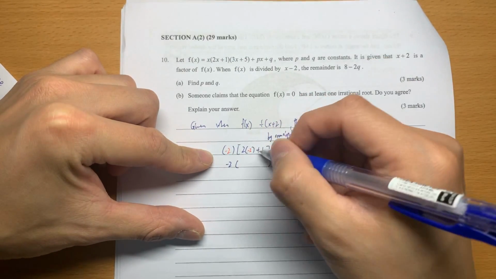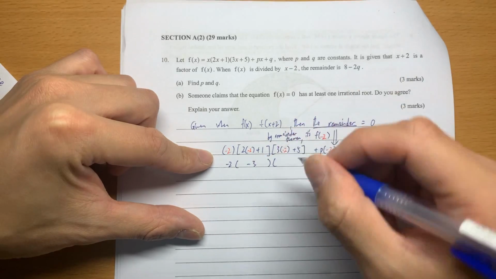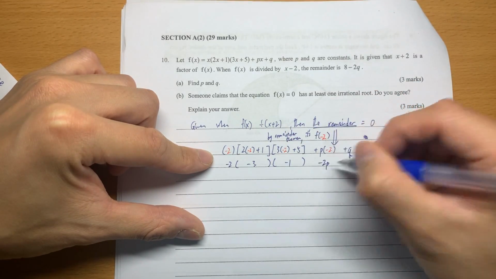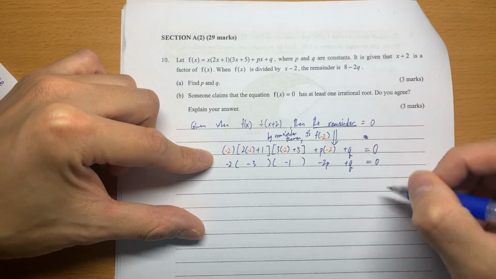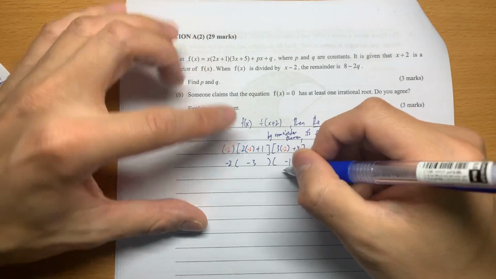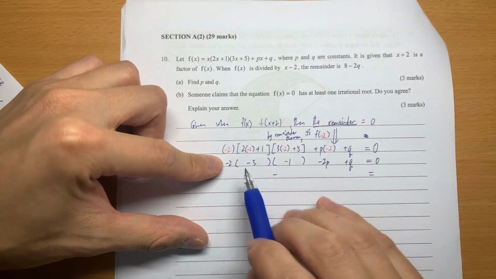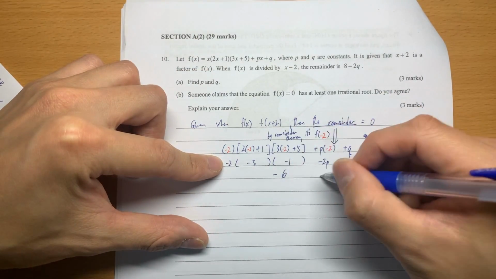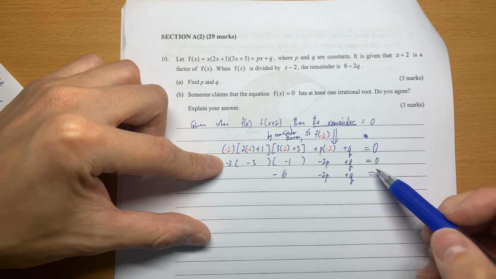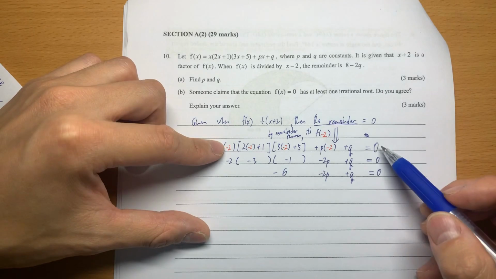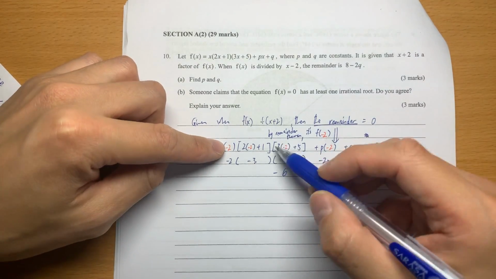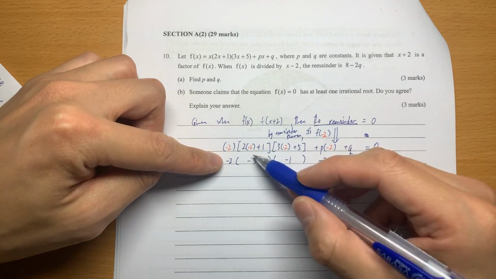2 times -2 gives us -4 plus 1, -3. 6 times -1, -6. -6 plus 5 is -1, -2p plus q equal to 0. Don't make any careless mistake here. Lots of you know how to solve it by writing down this equation, but many of you make careless mistakes when you substitute the value.